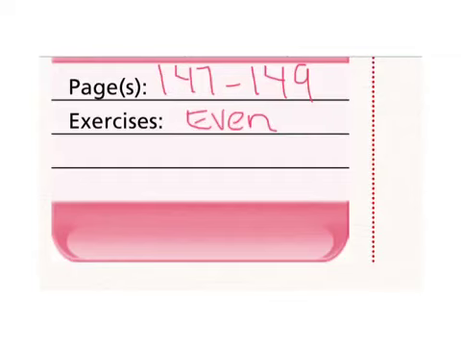Now that you're finished with the lesson, you're going to be working on the problems on pages 147 to 149. You're only going to do the even numbers, and you're going to work in your notebook. I will check your notebook on Thursday to see that you have completed all the problems.